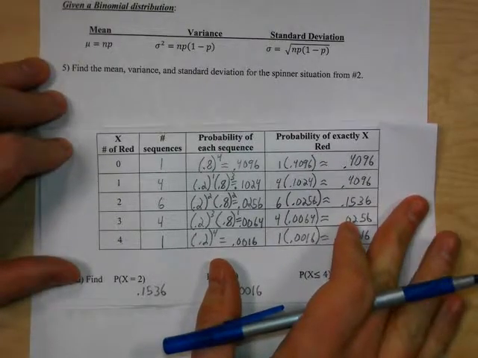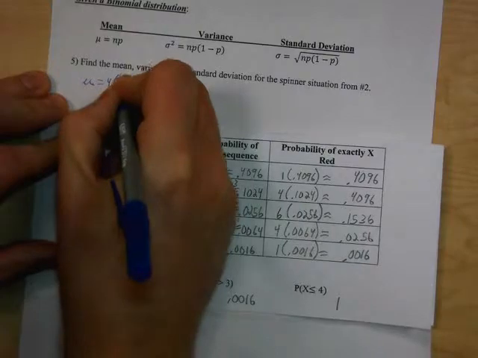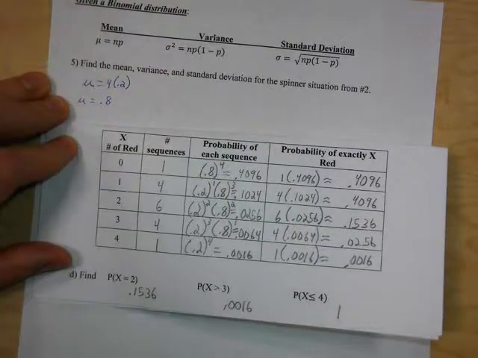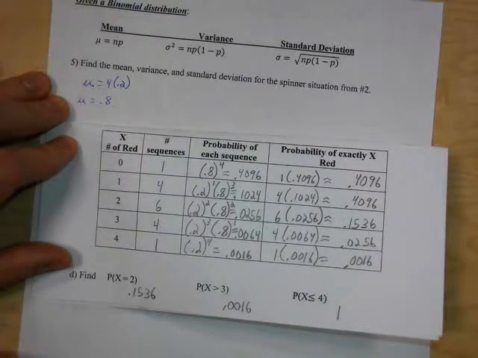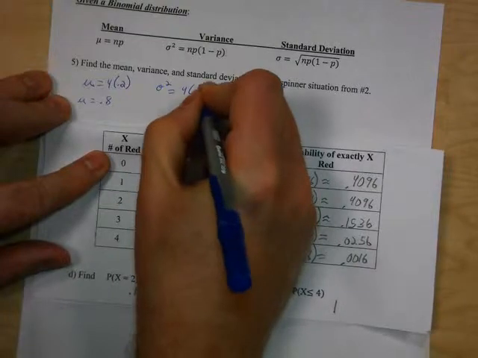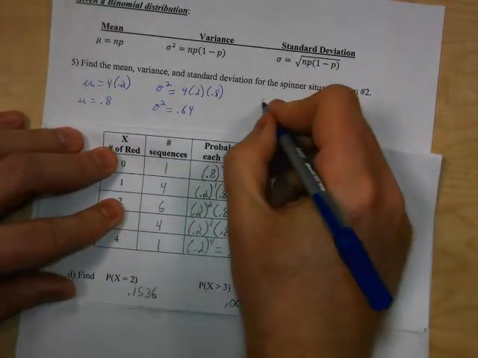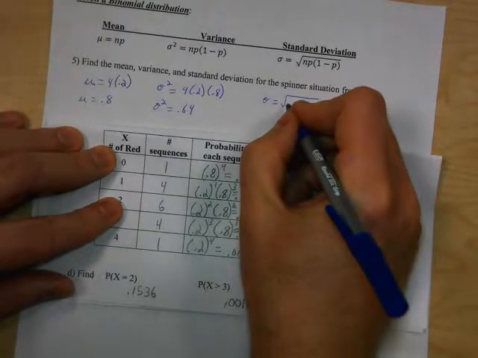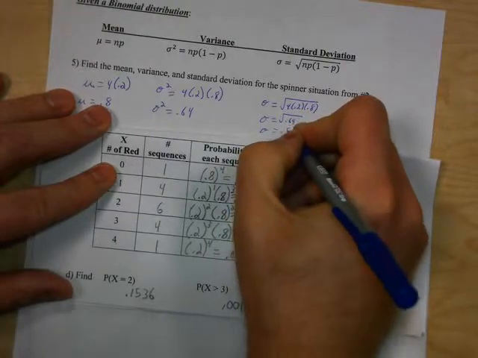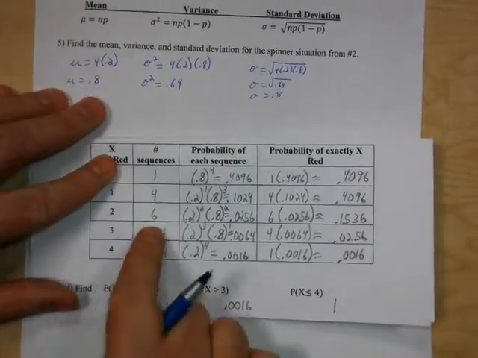Okay, so to find the mean, mu equals n times p, well, we had 4 spins, so mu is 4 times the probability of success. Probability of getting a red in any single spin was 0.2, so that means that the mean is 0.8. Okay, for the variance, sigma squared is np times 1 minus p, so that'd be 4 times 0.2 times 0.8. So sigma squared would be 0.64. And then sigma, the standard deviation, will be the square root of 4 times 0.2 times 0.8, which is the square root of 0.64, which is 0.8. So again, that just went back to this situation here.